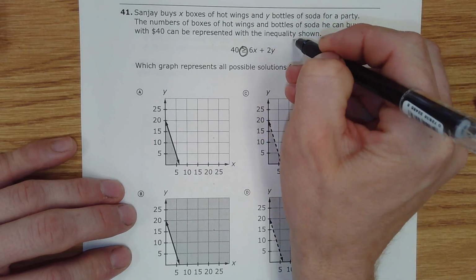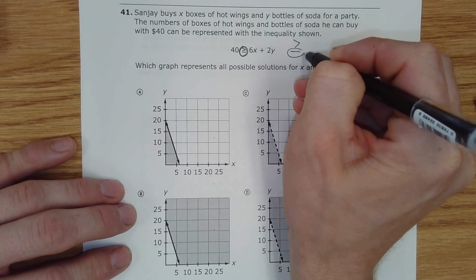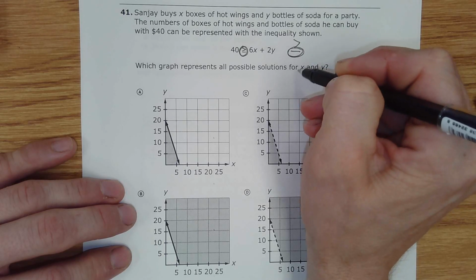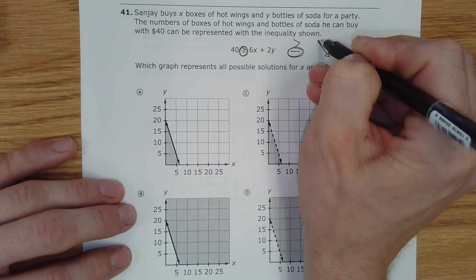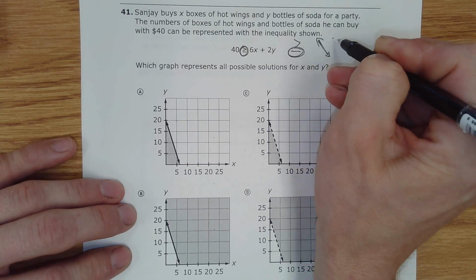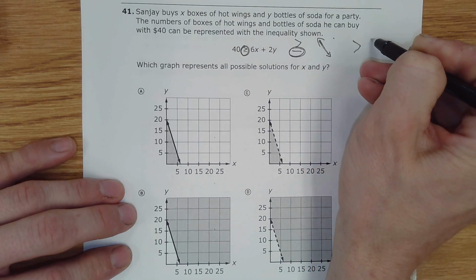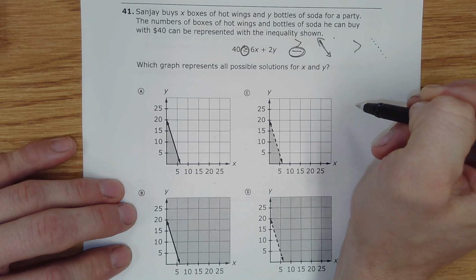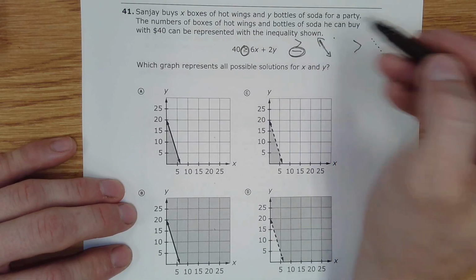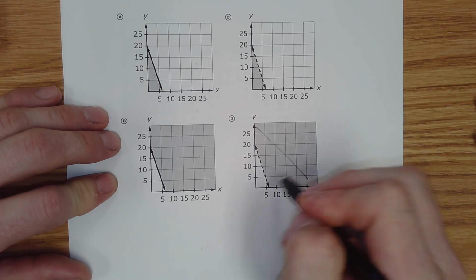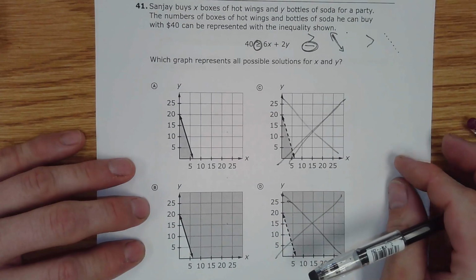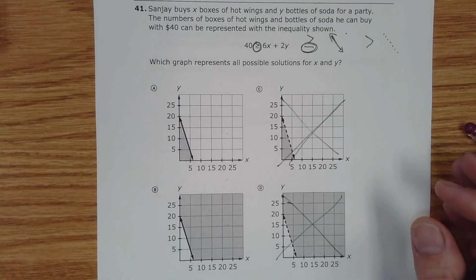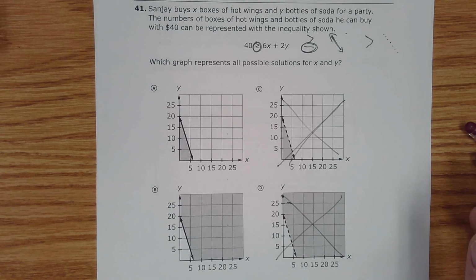So if it's a less than or equal to, that equal to sign makes the line solid on the graph. If it's not there, like this, it's dotted, like that. Okay, so it's not dotted, so I can go ahead and eliminate things that are dotted. So I've already eliminated 2 wrong answers. Now all I have to do is identify the correct answer, right?